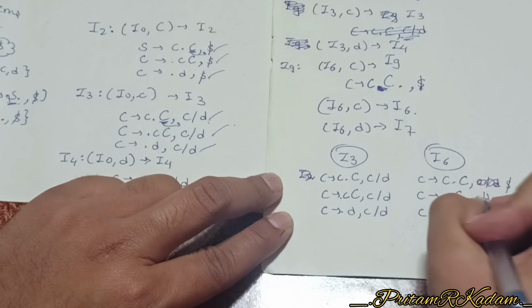Now for the next part, let us see if there are any other productions which have the same production but different look ahead. We have I8 and I9 because both have C gives small c capital C dot with different look aheads. Let us write both of these and then we will make the combined state. The combined state would be I89 with production as C gives small c capital C dot with the look ahead as C slash D slash dollar.